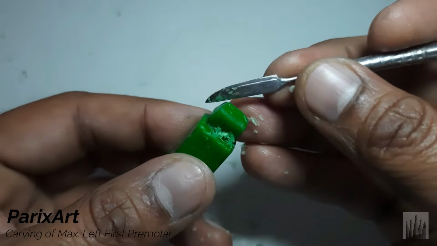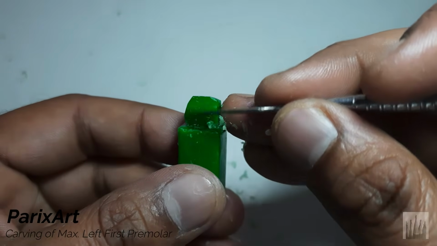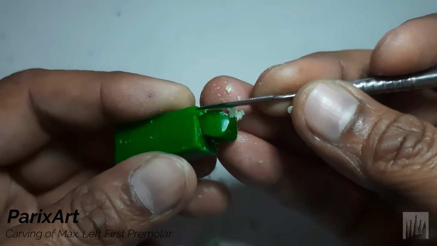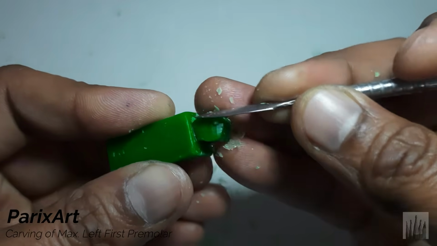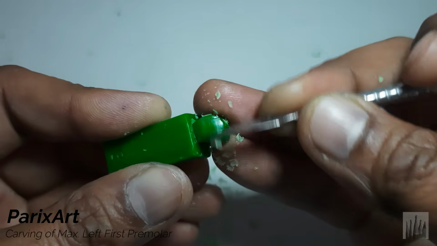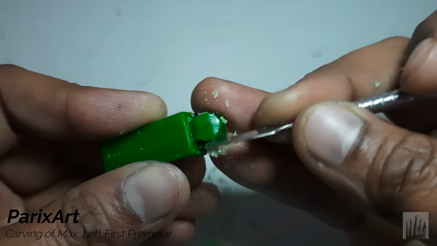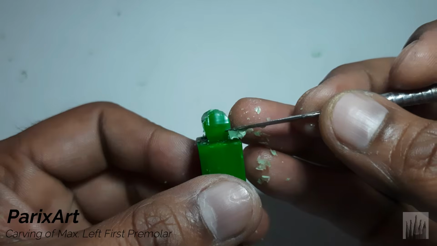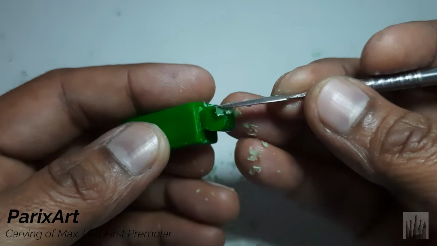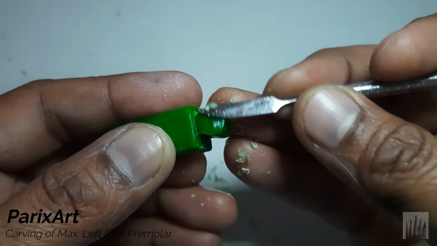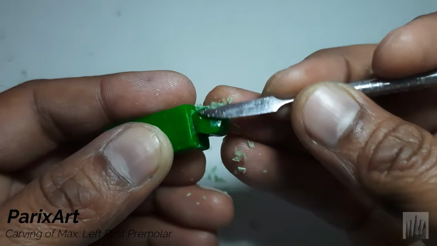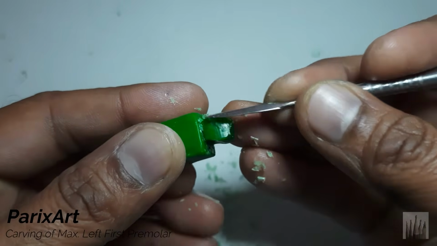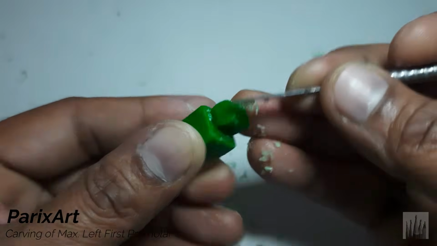Just a little more. Remember to keep the tip within the cervical. See the crest is coming here. Just smoothing off. See, like this.